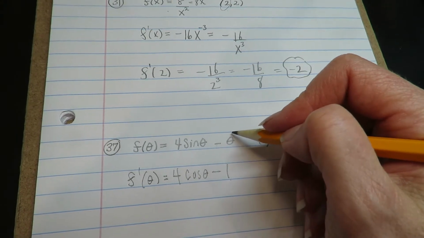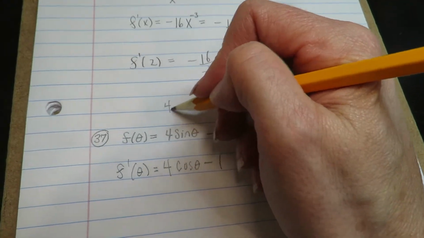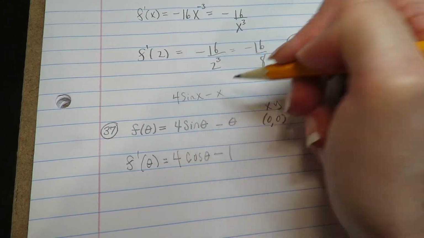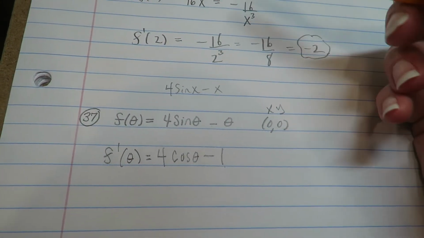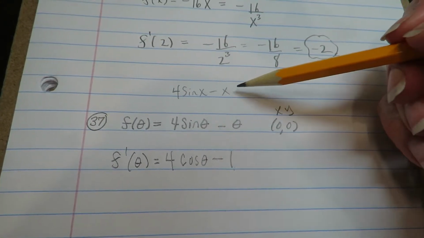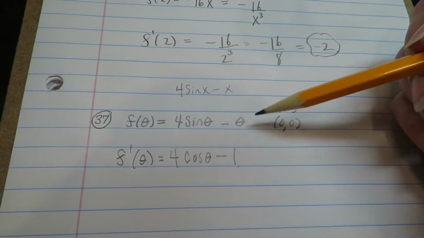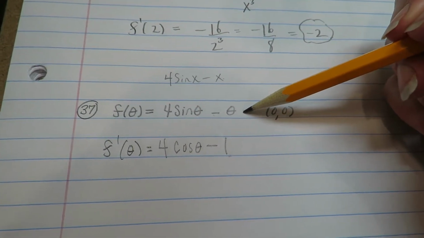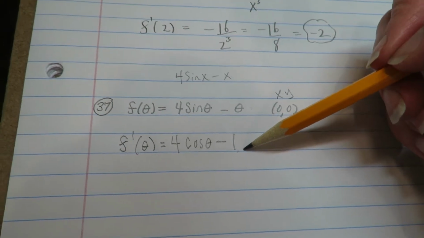Now, some people get a little confused because it's a theta. I notice sometimes they don't get confused when it's an x. So sometimes the variable just looks weird, because you guys know the derivative of x is 1. It's just that they're using theta instead of x. All right, so this is the derivative here.